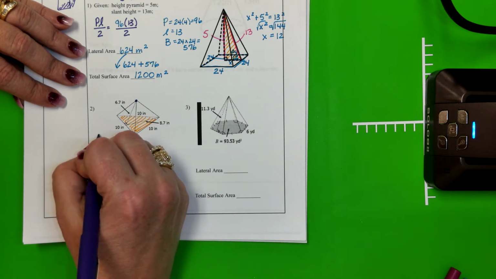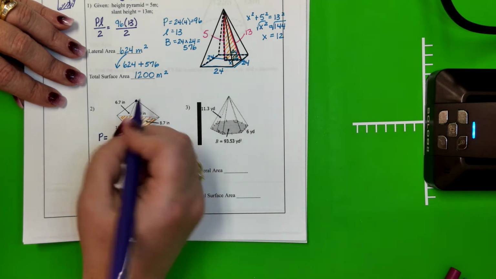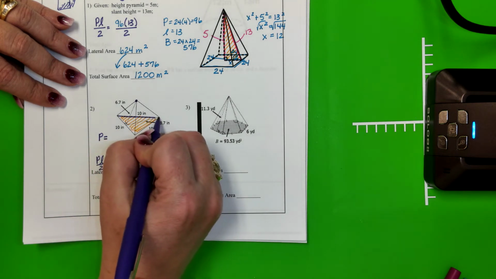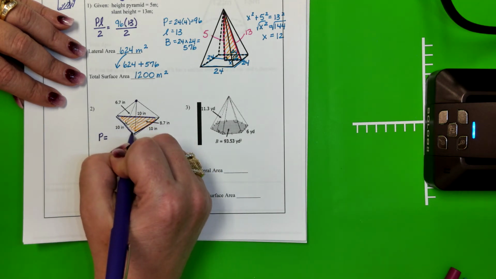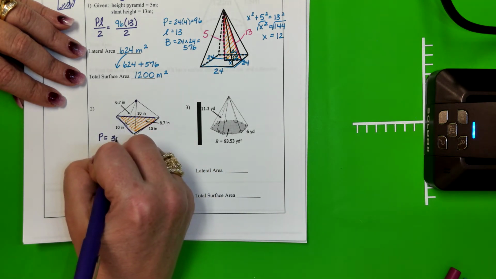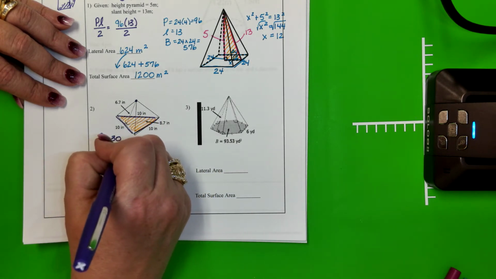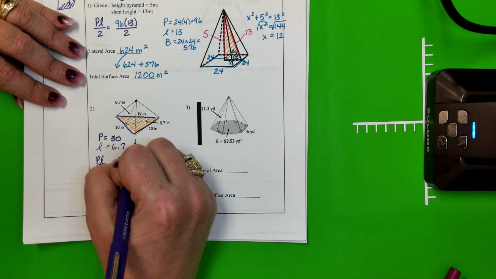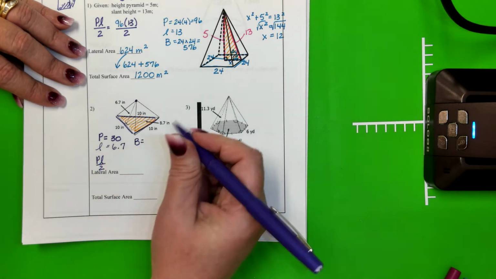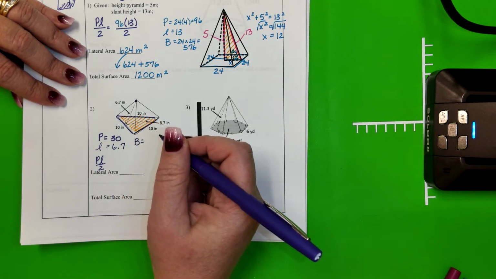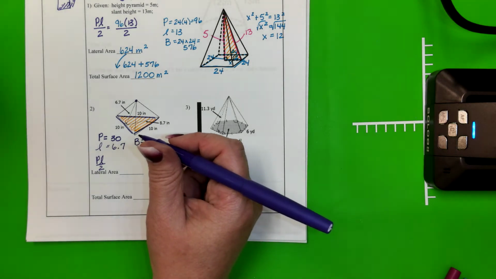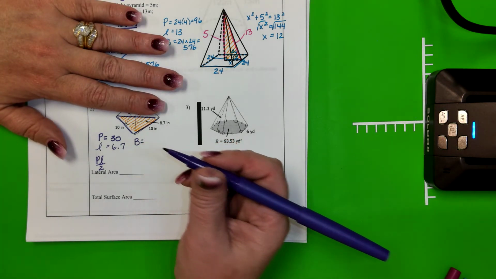So let's look at the perimeter of our base. Perimeter of our base would be 10 plus 10 plus 10, so the perimeter would be 30. My slant height will be 6.7, and the area of the base, which I know I'm going to need ultimately, is the area of the triangle. Just look at the yellow triangle. That's it. Don't look at anything else. So cover up everything else.